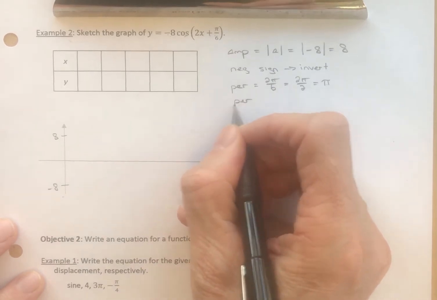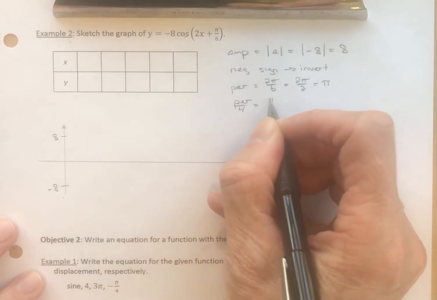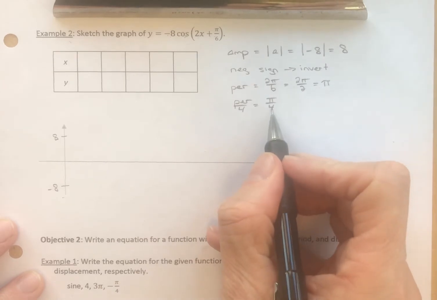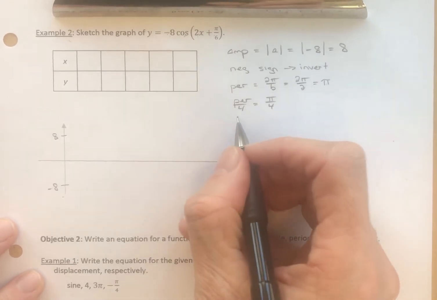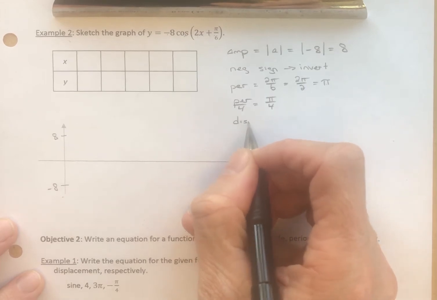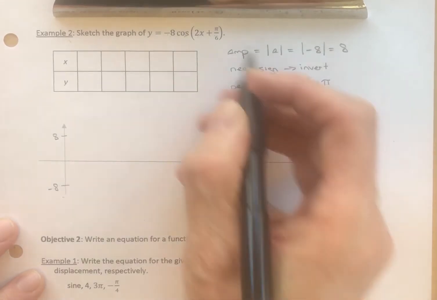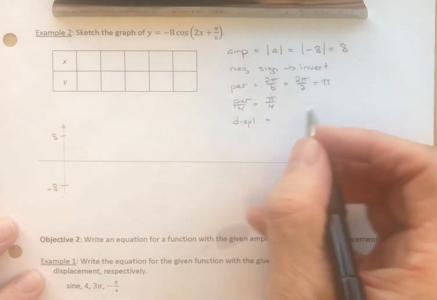The period over 4 is pretty easy, pi over 4. So the distance between key points is going to be pi over 4. What's the displacement? How much am I going to displace this because of this plus pi over 6 here?